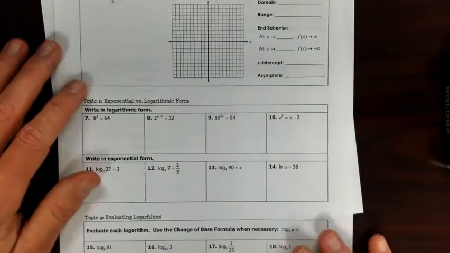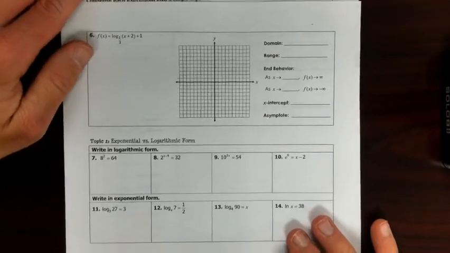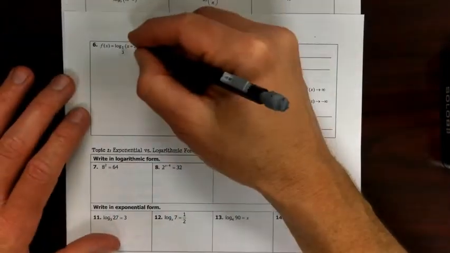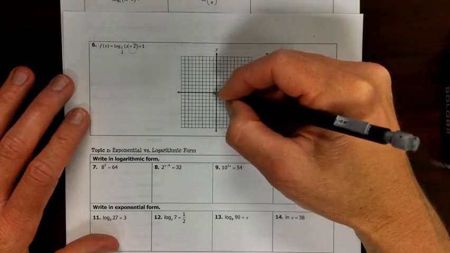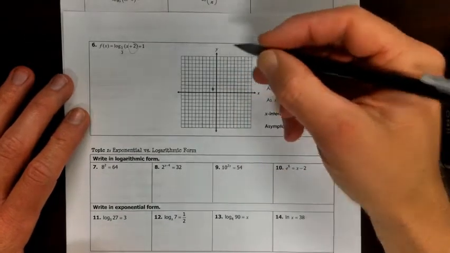Another log function, we've got the log base 1/3 of x plus 2, plus 1. So we know we went left 2 units. My parent point's right here at (1, 0). We're going to go left 1, 2, and we're going to go up 1. Bam, there's a point right there.